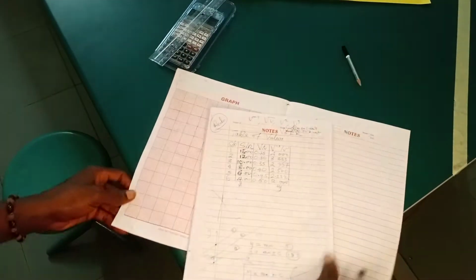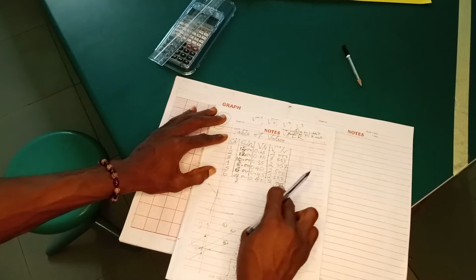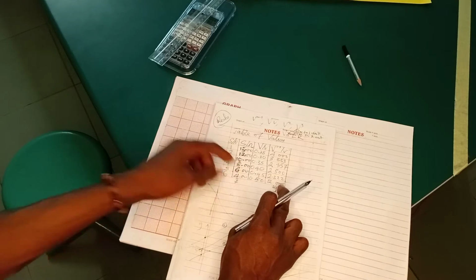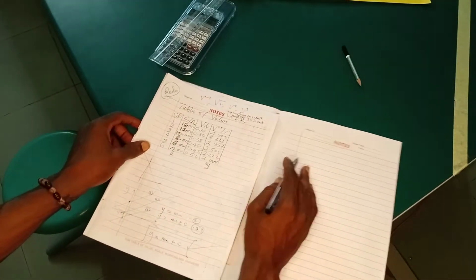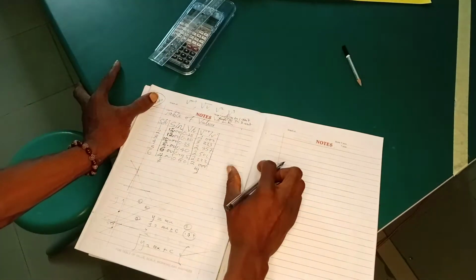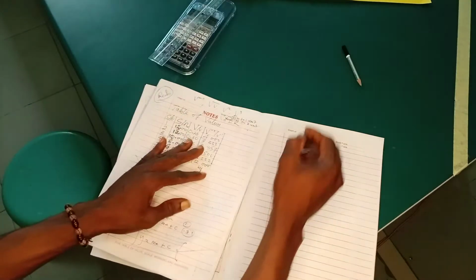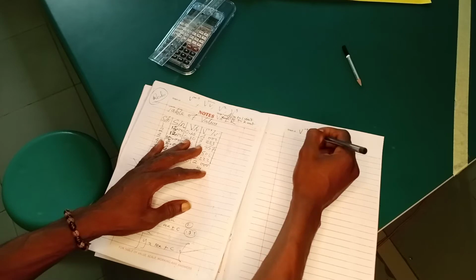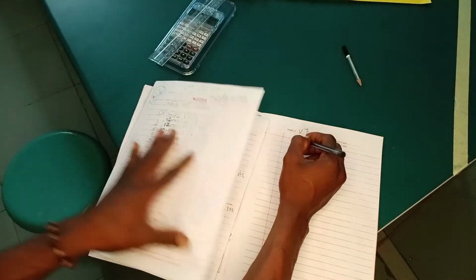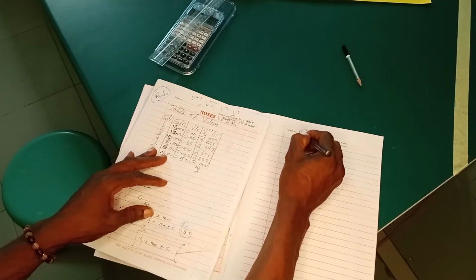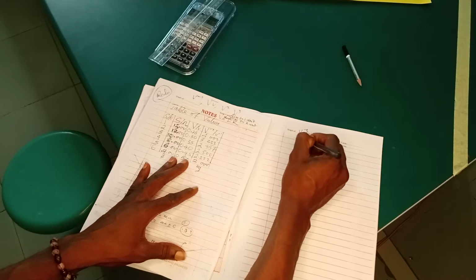First things first. The graph of this against this. What are we supposed to do? Let us choose our scale. The graph of what? The graph of V inverse against what? Against S. The graph of this versus what? S in ohm. So we are done with that.